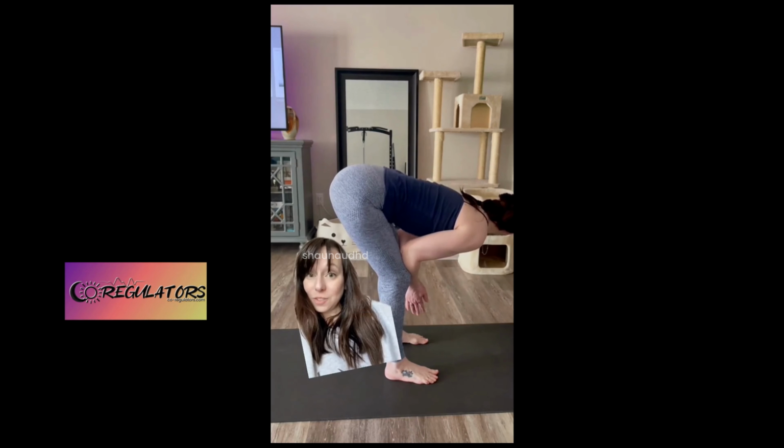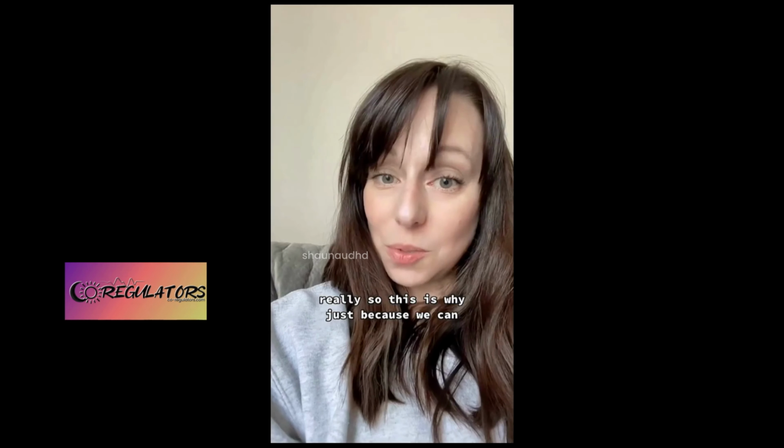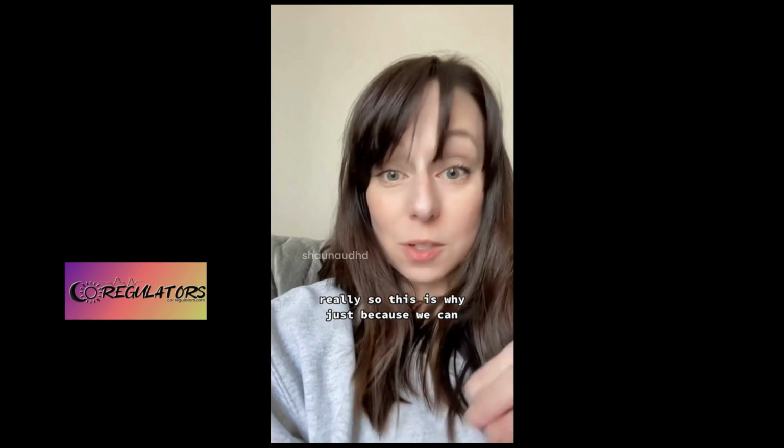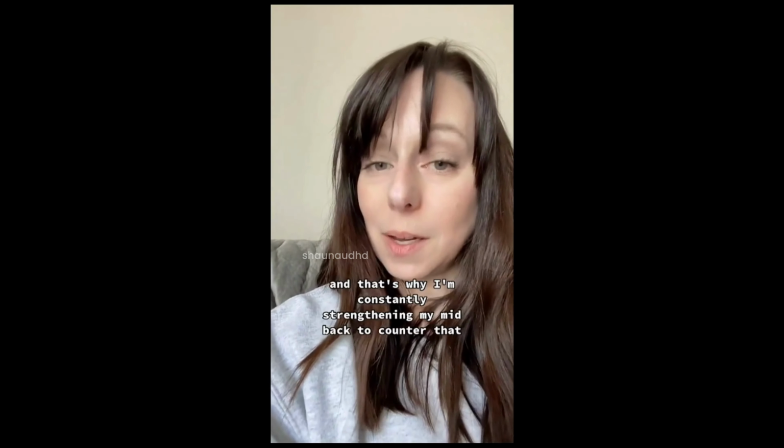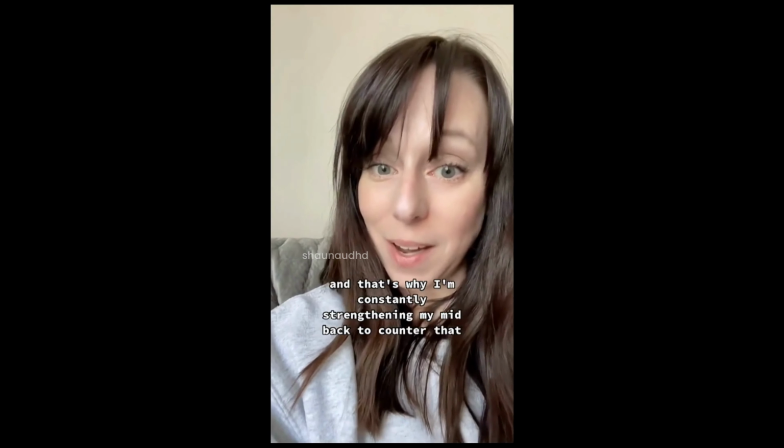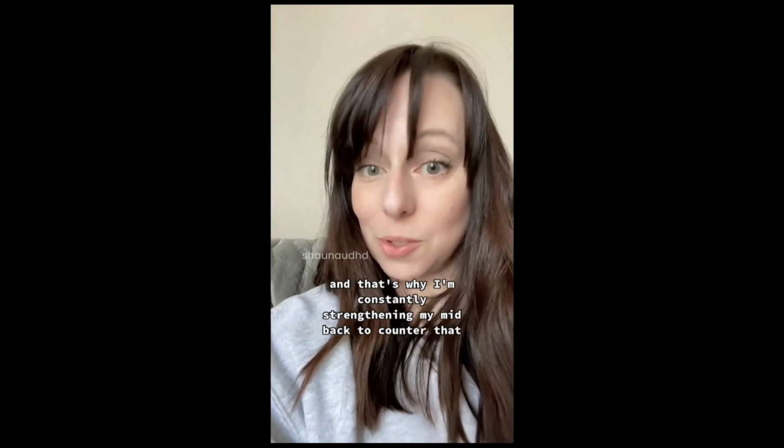And stretch. Release. So this is why just because we can bend over and touch the floor, it doesn't necessarily mean we have flexible hamstrings, because if we're actually bending at our backs instead of the other way, where we're flexible is in our back, not in our hamstring. Aside from low back pain, that's also actually going to cause upper back pain. And that's why I'm constantly strengthening my mid back to counter that stretching from my hunching.